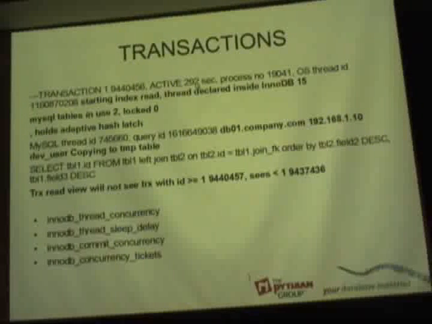Here, active 292 seconds. Process number, OS thread ID, starting index read, thread declared inside InnoDB 15. I showed you something that said thread declared inside InnoDB 500 before, and said we're going to get to that later. Well, we're here now. What this means is the thread is inside the InnoDB kernel. It's not spinning, it's not in OS wait, it's actually in the kernel, running. It only has 15 tickets left.